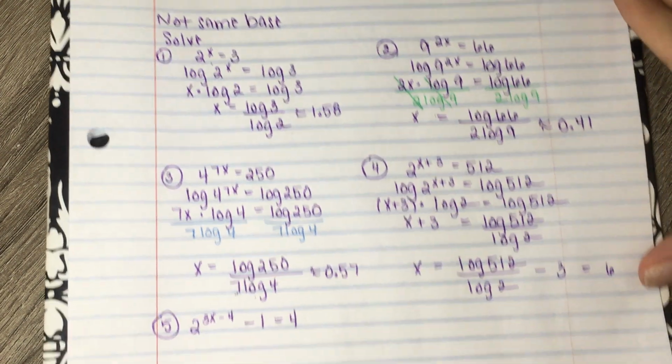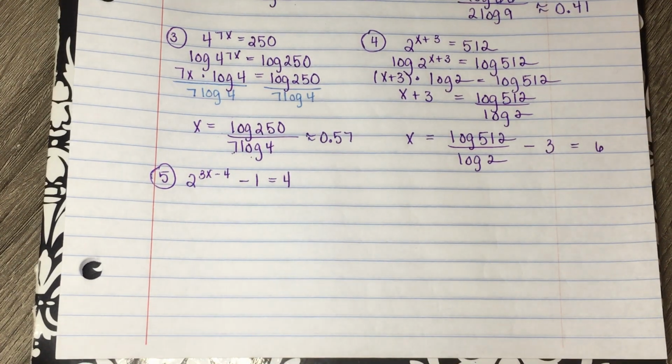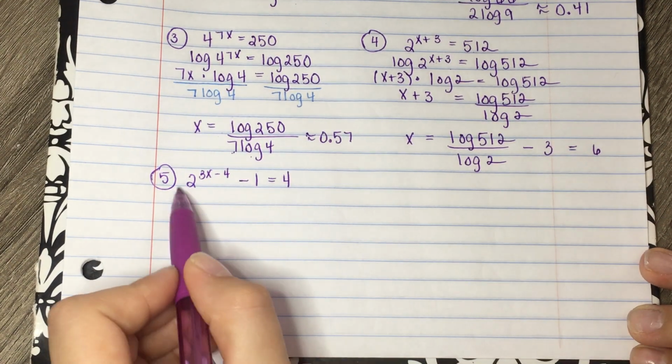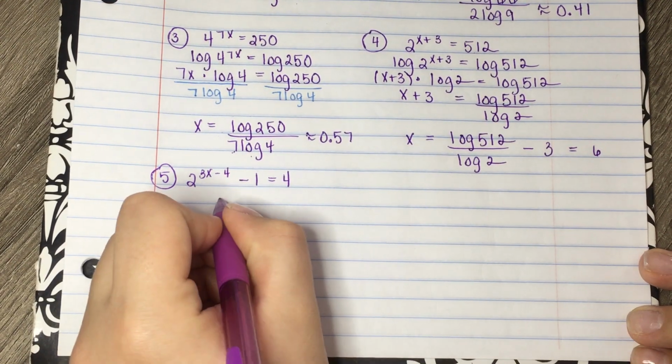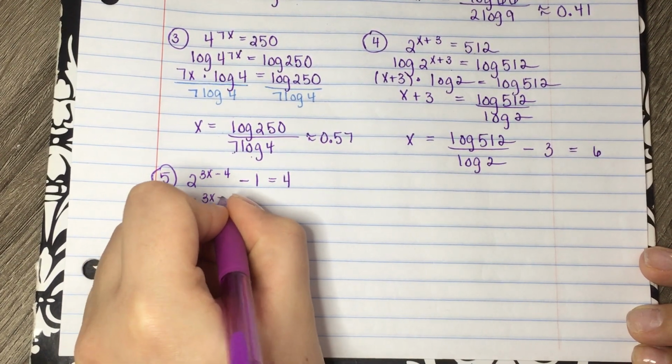It was all by itself. Now it's not by itself, so that's going to be our first step, and our first step is to isolate the term with the variable exponent. So I need to get this term by itself, so the first thing I'm going to do is I'm going to add 1.